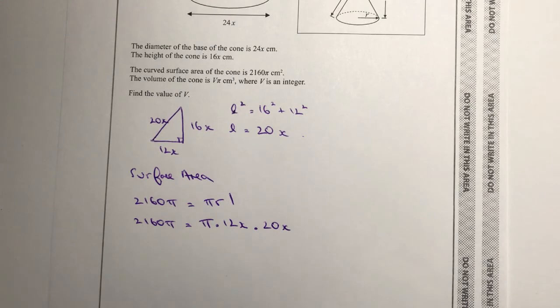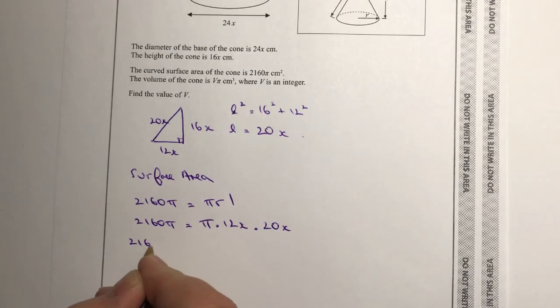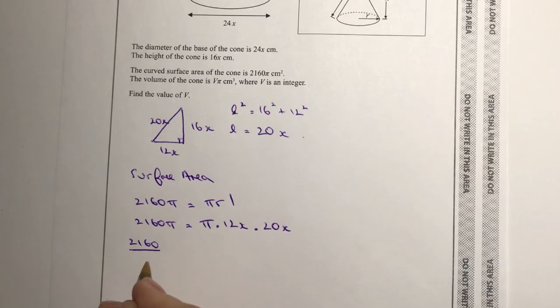Now if you plug all of that together, 12 times 20 is going to be 240, and I can just cancel everything through really, because I'm going to end up with 2160 divided by 240 times pi.